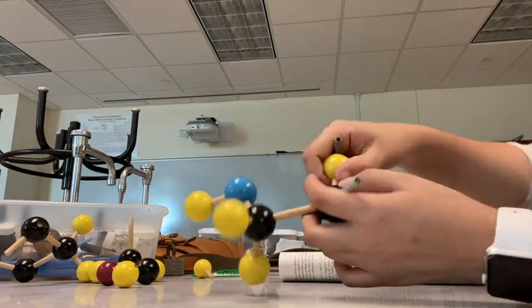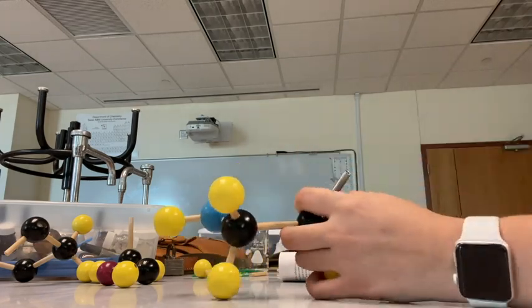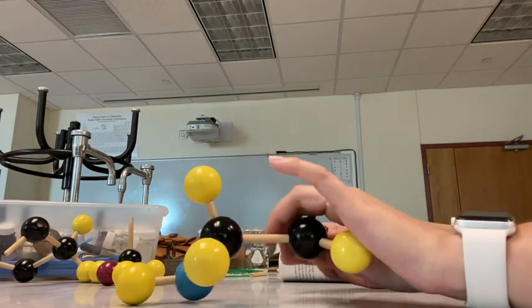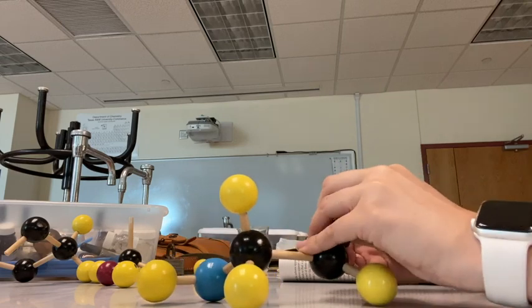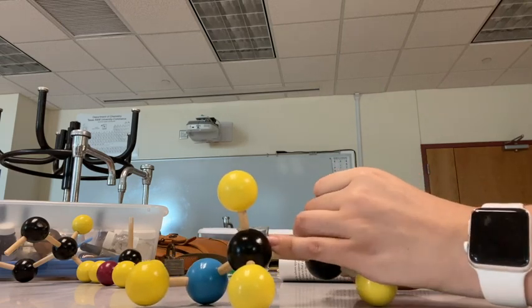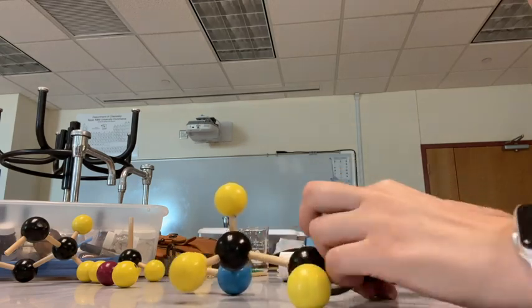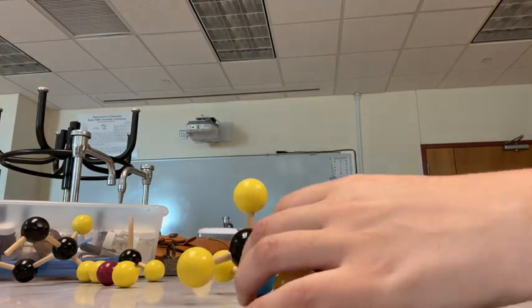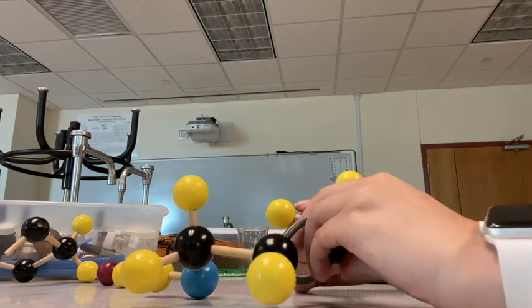So we're going to use these little springs for butene so that we can make the double bond. Just like that. And then we're going to need another hydrogen, carbon, like that.